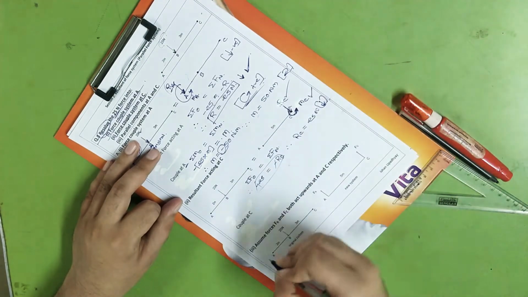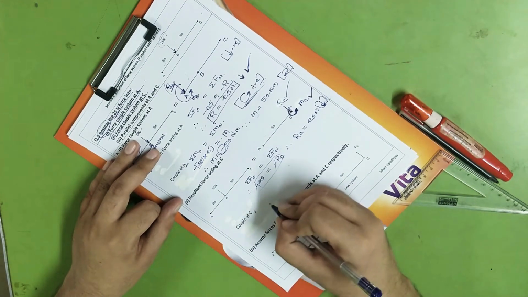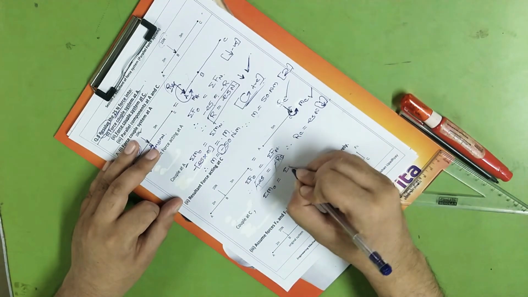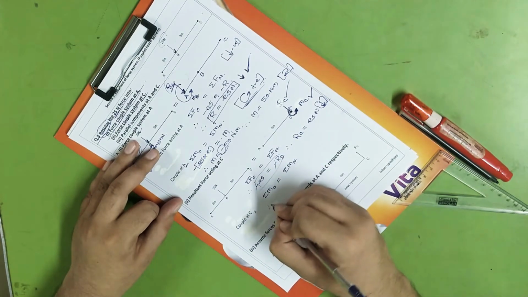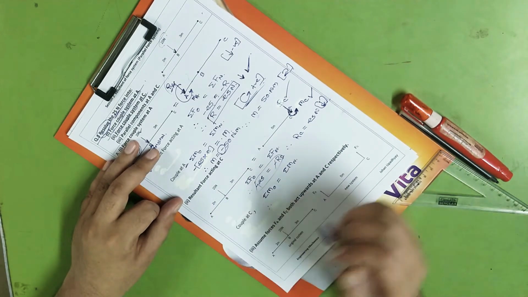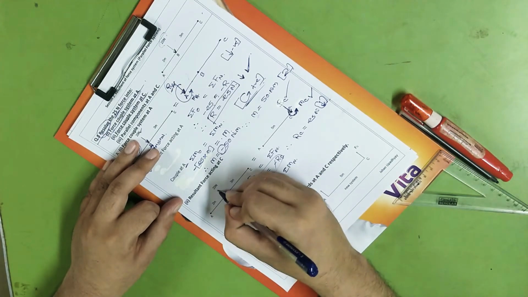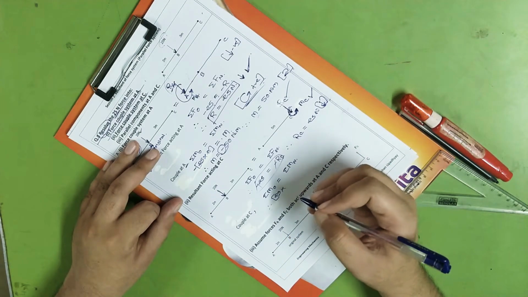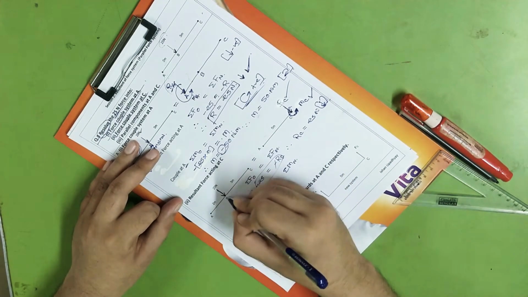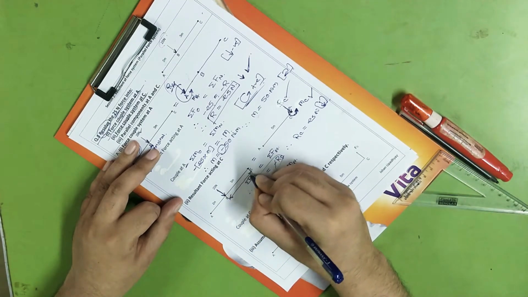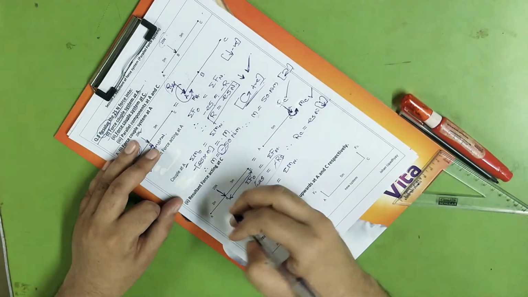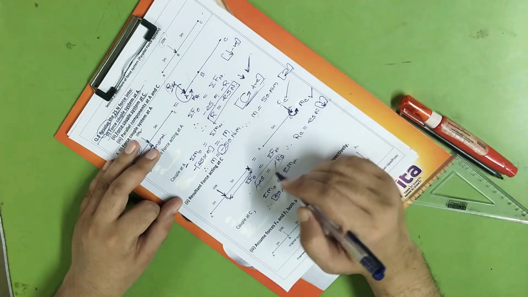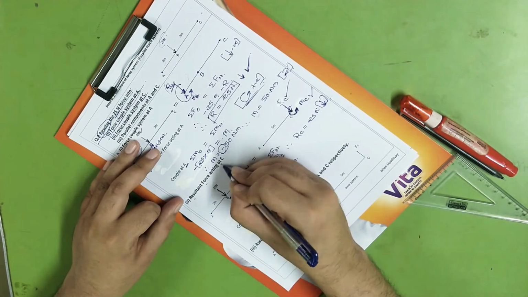Next we will go for moment at C, that is couple at C. Again, summation of moment of original system is equal to summation of moment of new system. Let us see what moment is produced by the original system. First is this 25 Newton of force. Moment is nothing but force into perpendicular distance. Since force is vertical, its perpendicular distance will be this horizontal distance, that is the distance between force and the point about which I am taking moment, because I have to replace resultant and force at C.